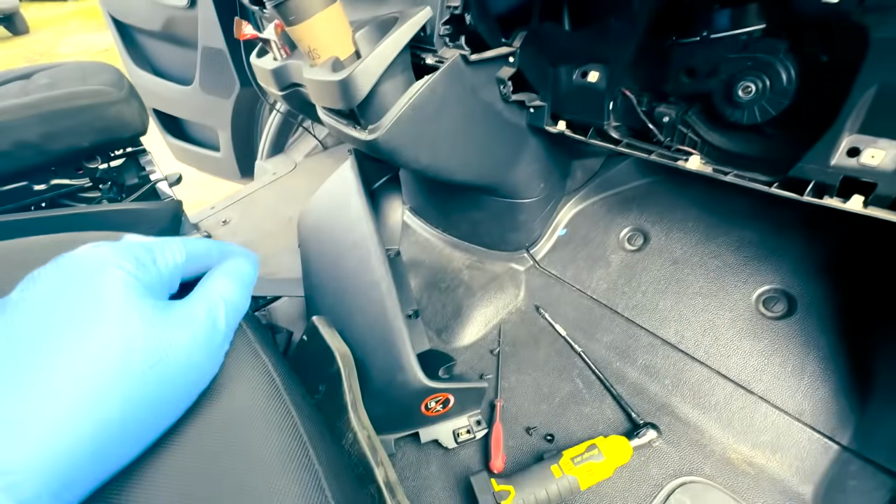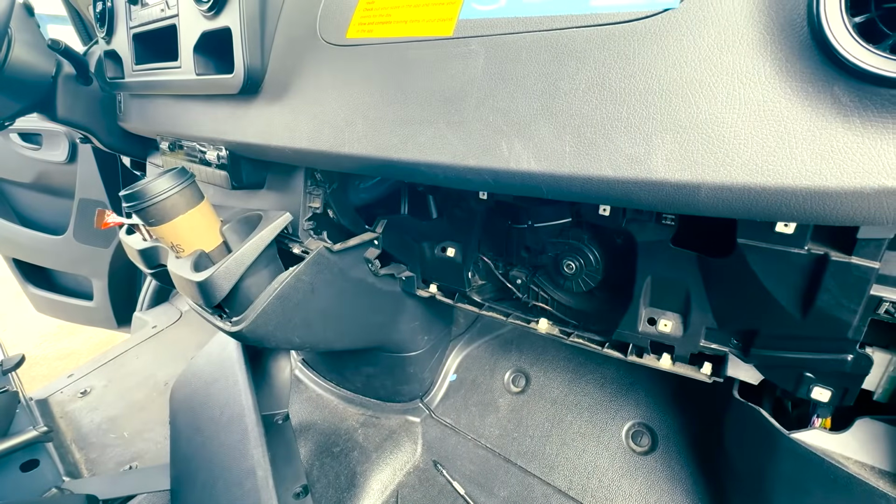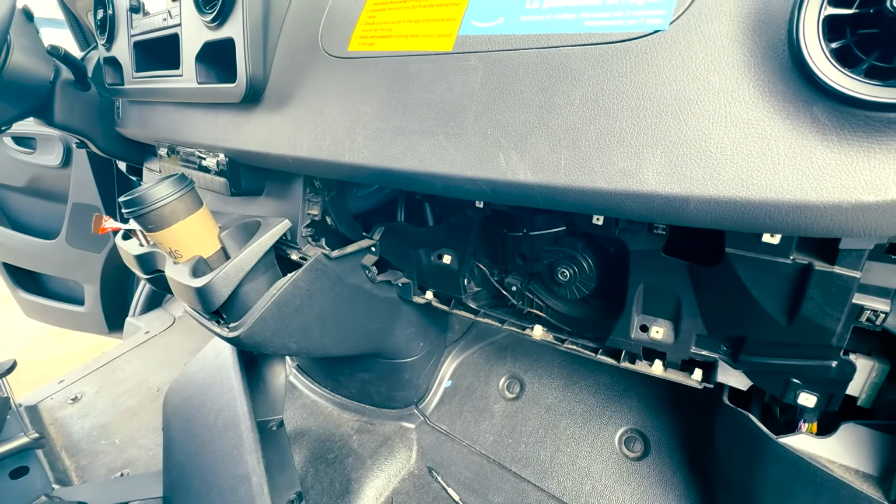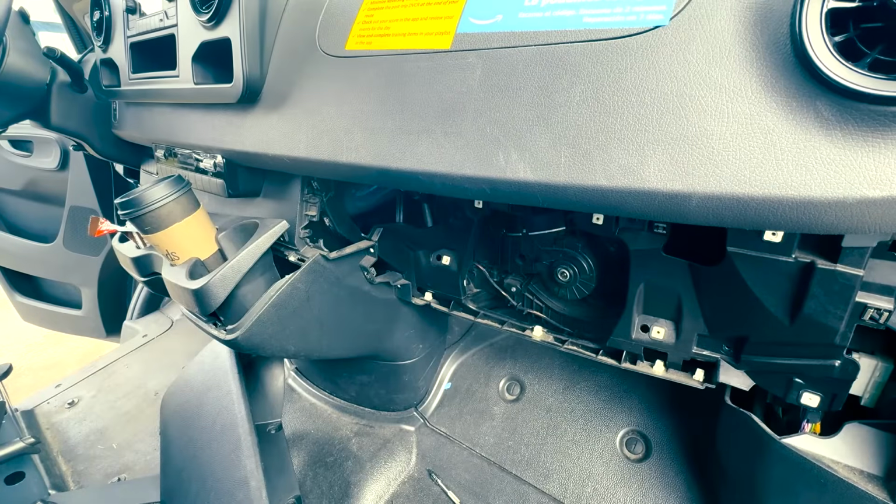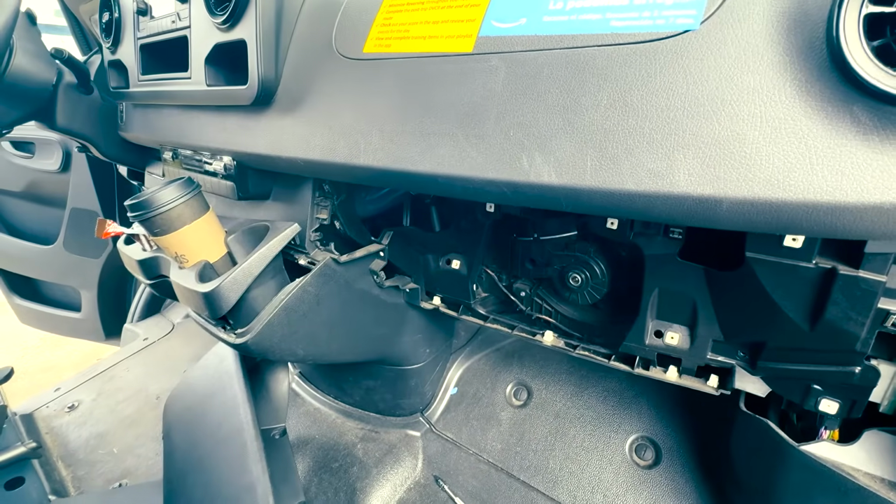And I'll just put all the things together. This is the trick for how to fix the cold air coming from your heater and make it work.